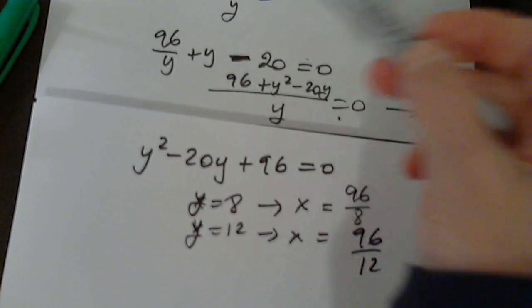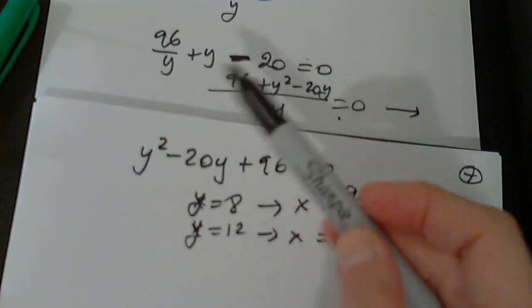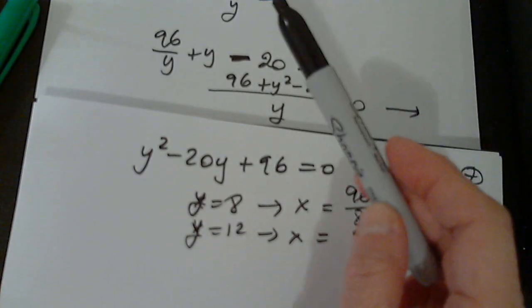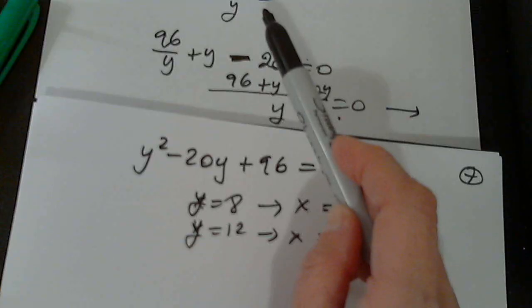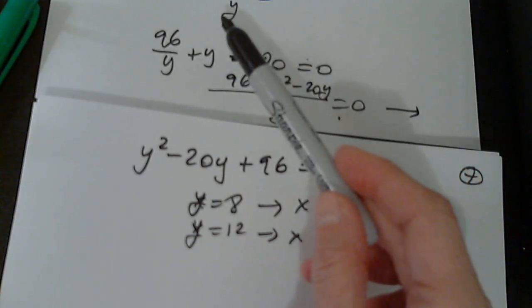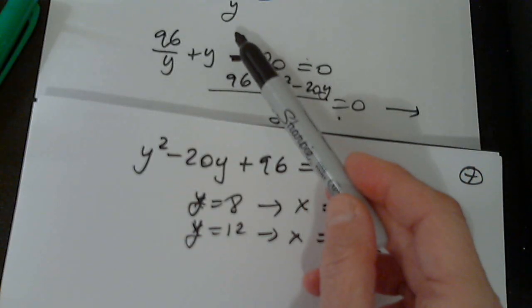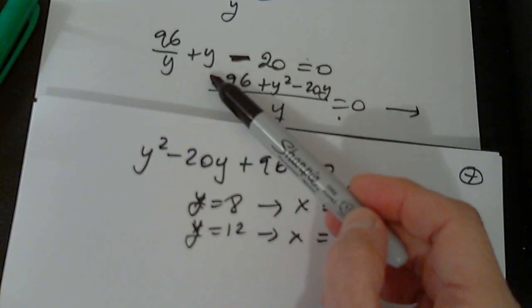It was 96, just making sure that my numbers are right. I can check at the end, but I'd rather check now to see if there is any issue. So I had x equals 96 over y, and 96 over y plus y.